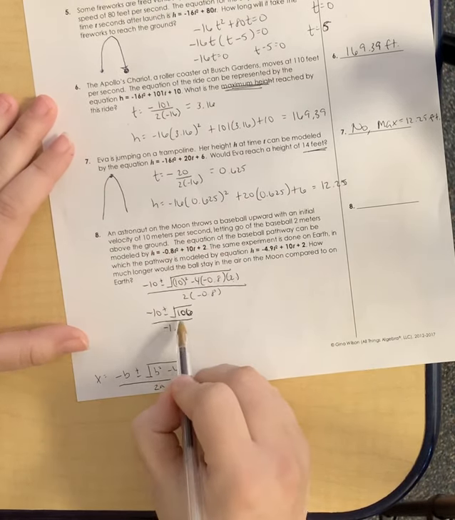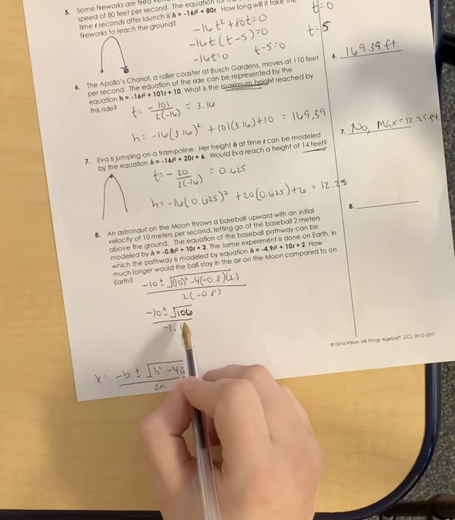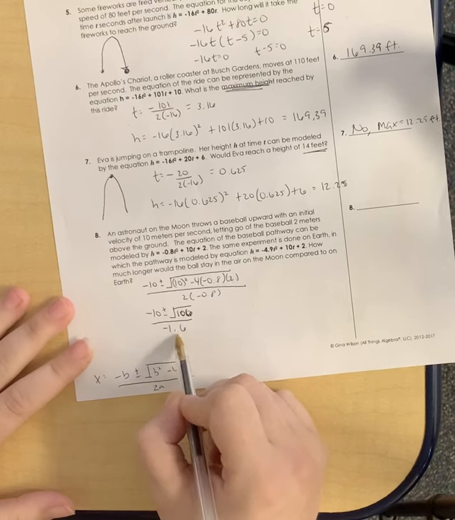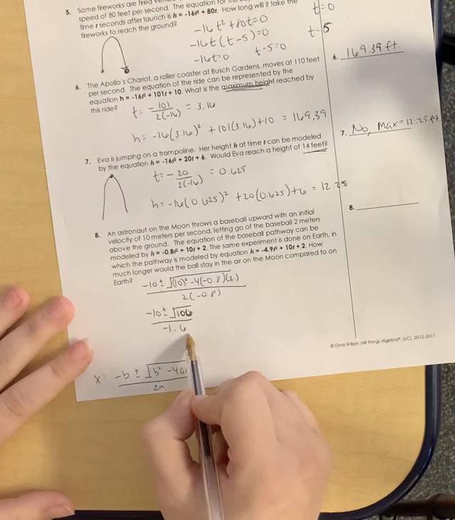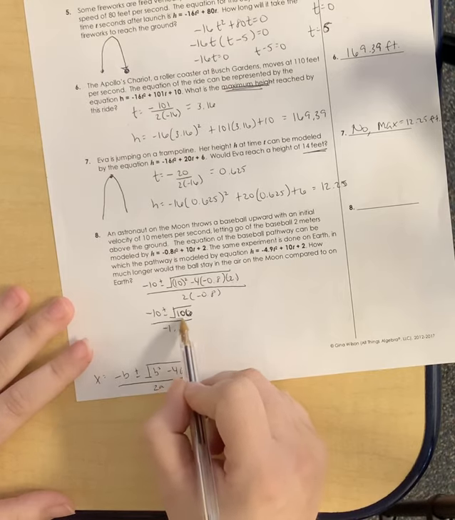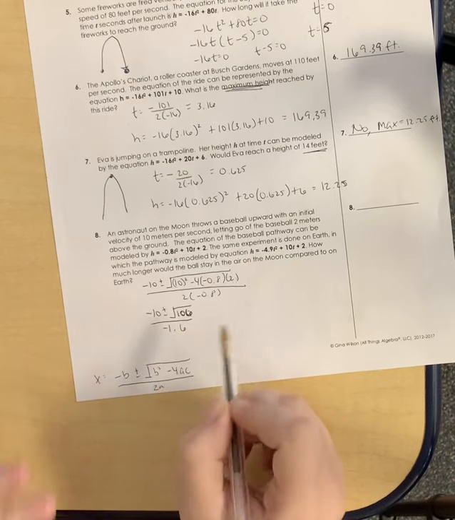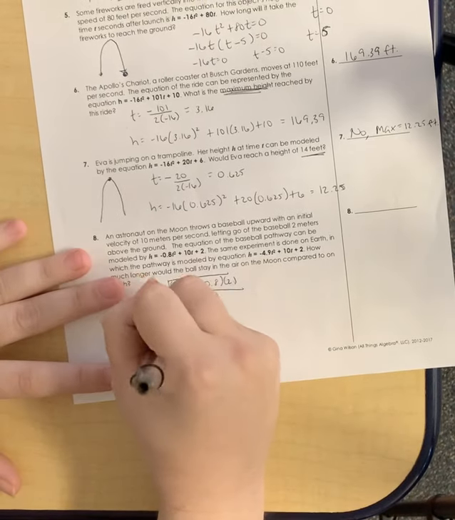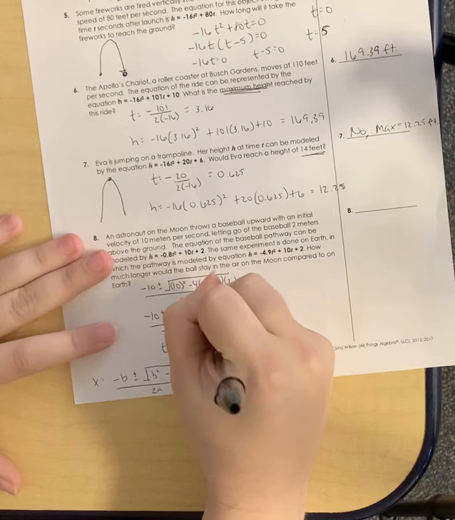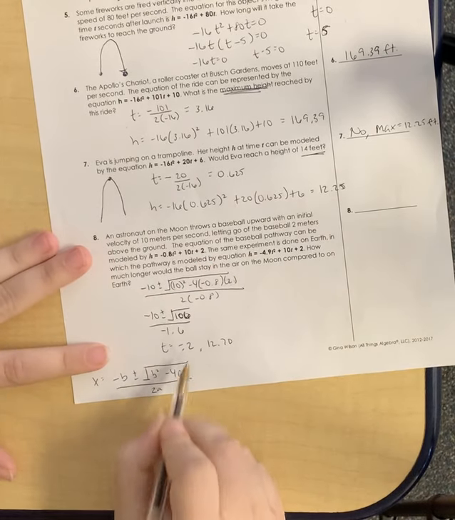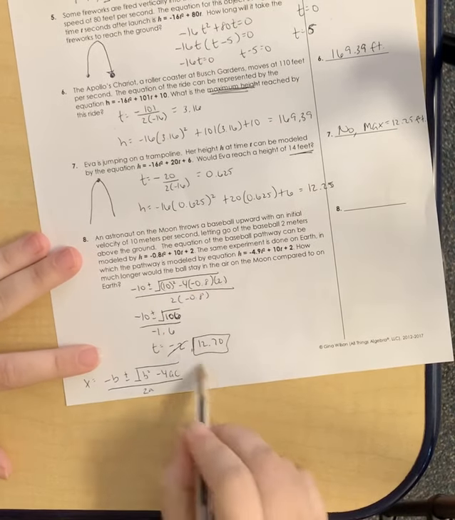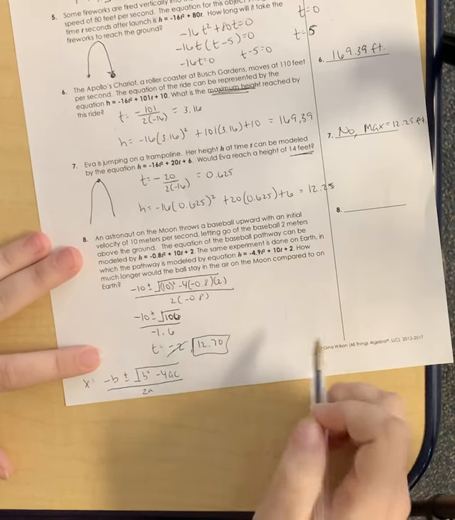Okay. Then if you go ahead and type that in the calculator, you have negative 10 plus the square root of 106 divided by negative 1.6, you're going to get 12.7, and then negative 10 minus the square root of 106 divided by negative 1.6, you're going to get negative 0.2. So our two answers here are negative 0.2 and 12.70. You can't have a negative time, so it's going to be this one right here. Okay, so we're going to compare that to our answers on the other side.